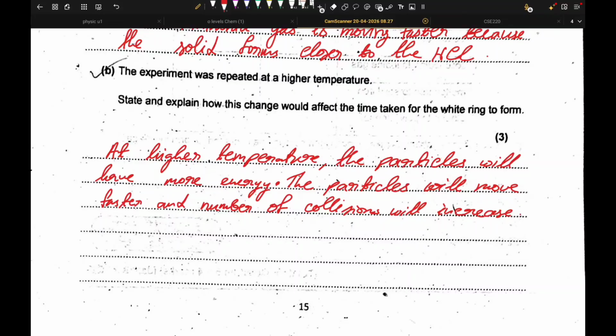And the third point is, this means it will take less time for the ammonium chloride solid to form.